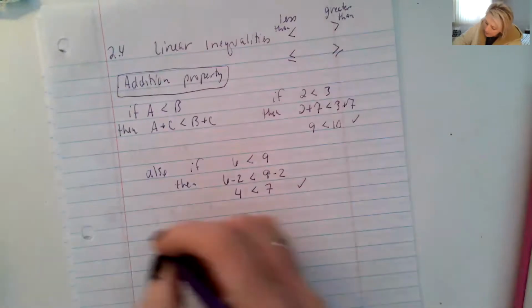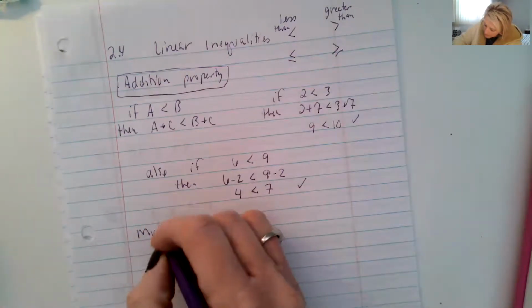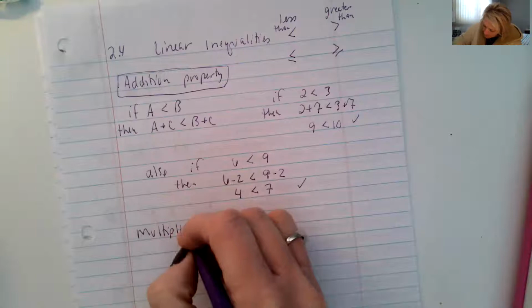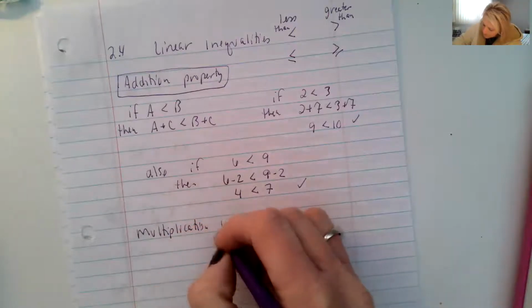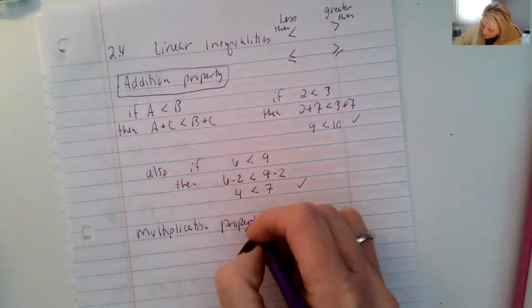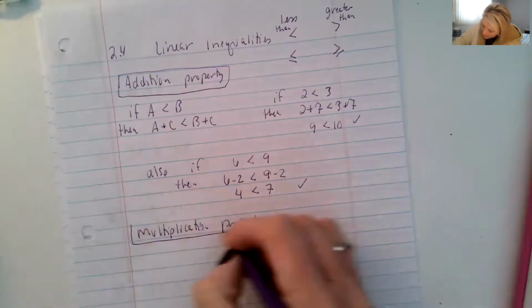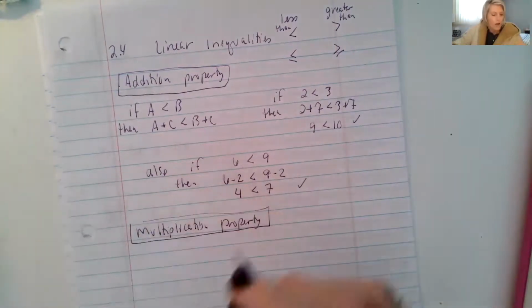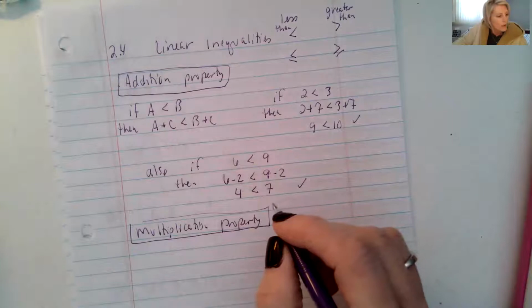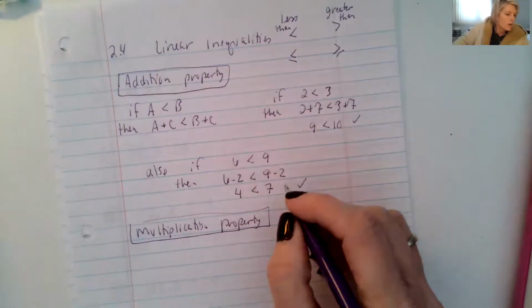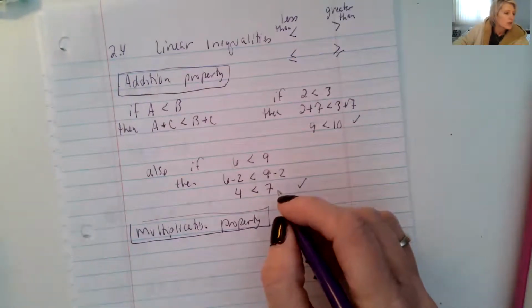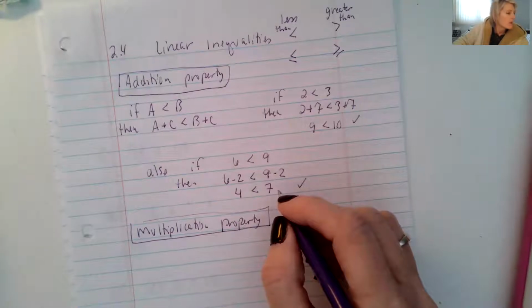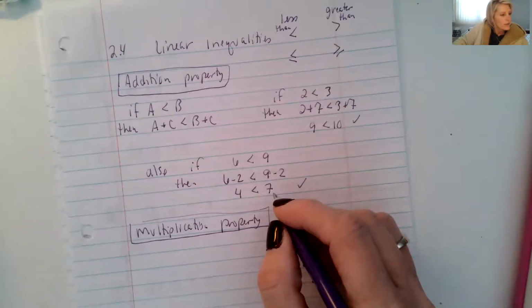Okay. The multiplication property, and this is on page 151-ish, really 152.